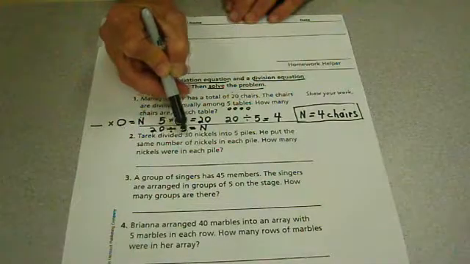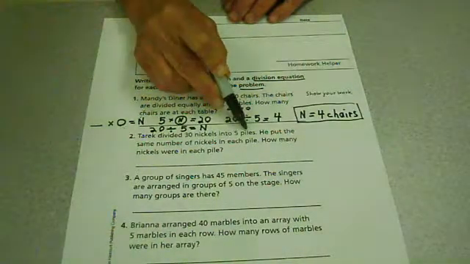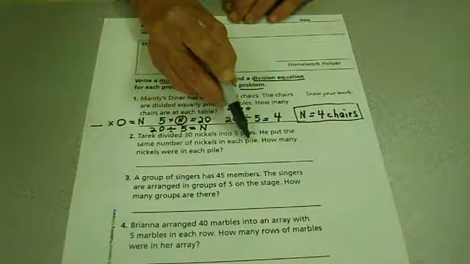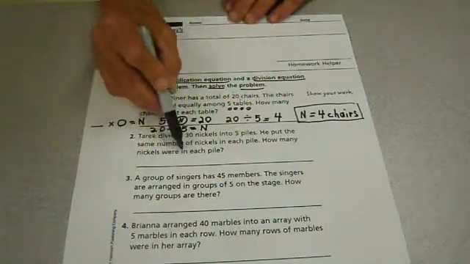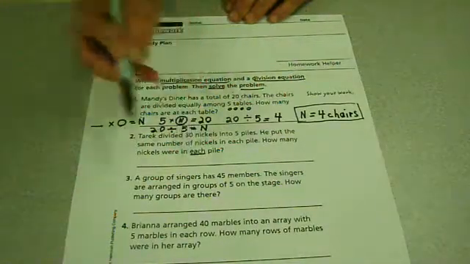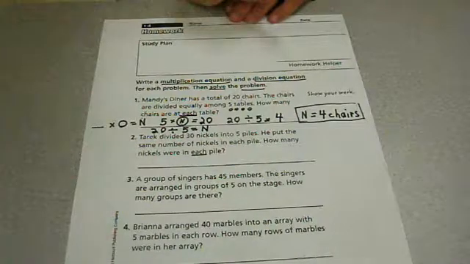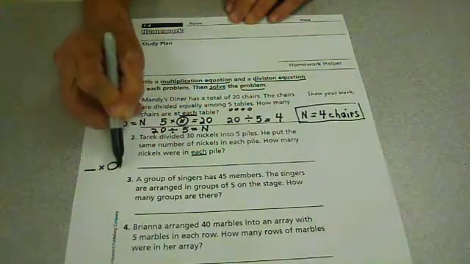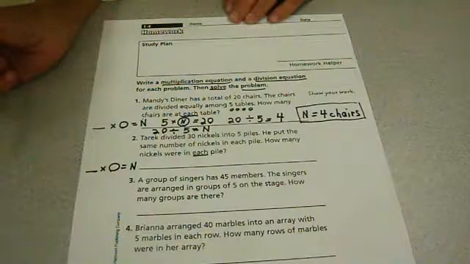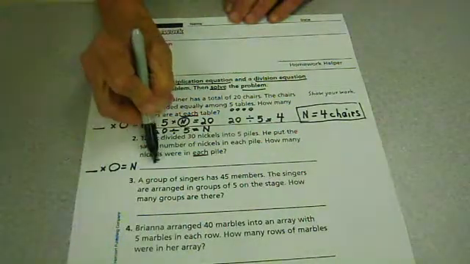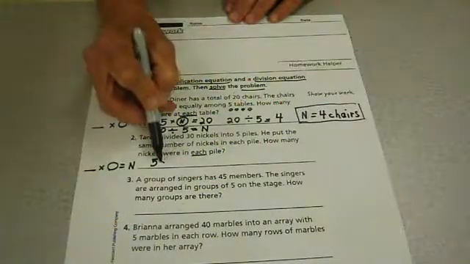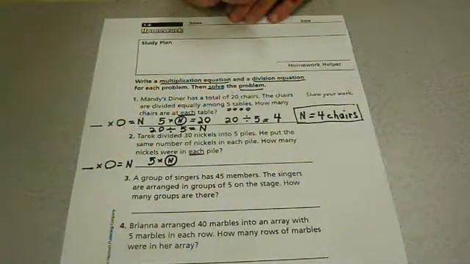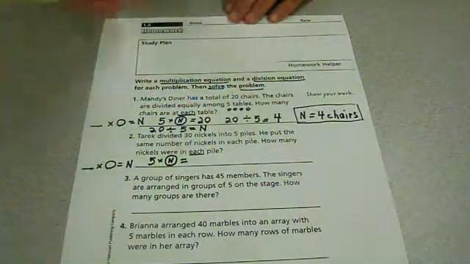Tarek divided 30 nickels into 5 piles. He put the same number of nickels in each pile. How many nickels were in each pile? I see this word each. I know that's my unknown. That's what I'm finding out. So I'm going to start with my basic equation, something times each equals n. I know that I have 5 piles, so that would be my group there, 5. I don't know how many I have, so I'm going to put my circle there and my n inside of it, and then that's going to equal 30.